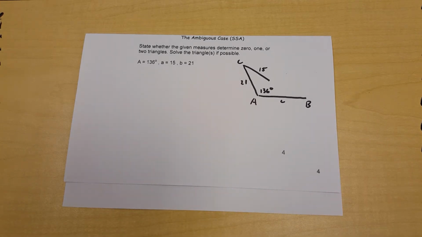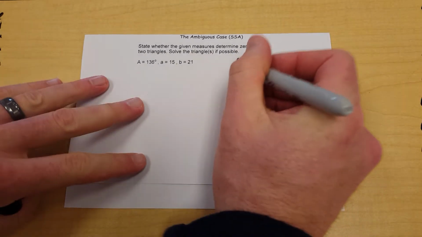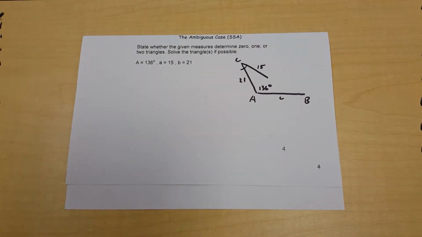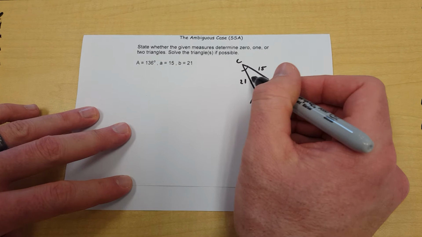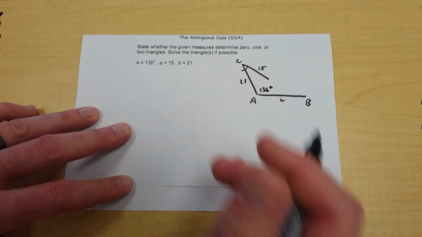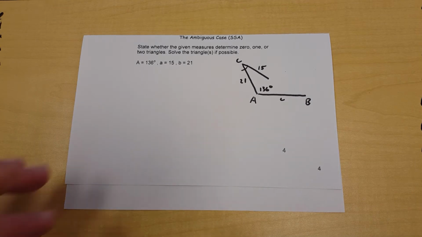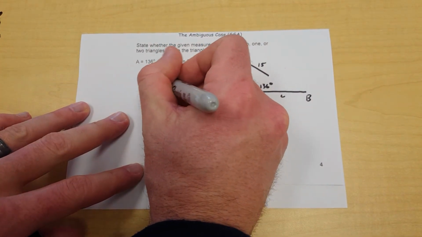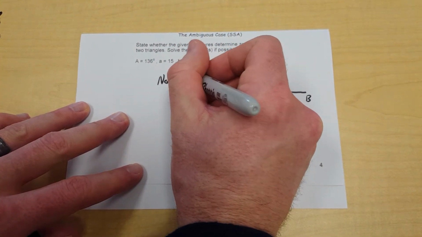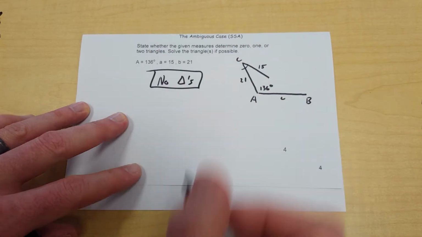to be any triangles possible, because if we think about this one as being on a hinge, that 15 is not as long as the 21. It would just collapse right down into that, and it would not be any triangle possible. So the good news here is that no triangles are possible in this example.